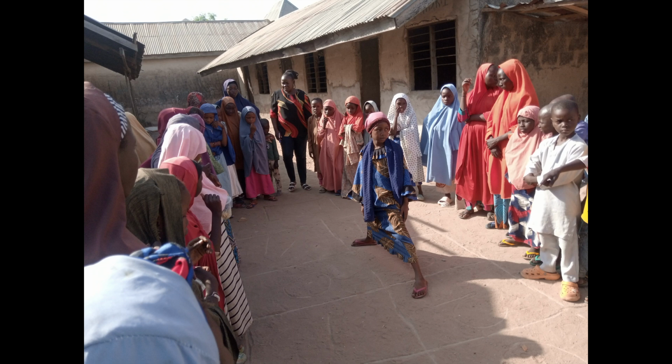We use the TaRL model, that's Teaching at the Right Level, to administer assessments to these children to first ascertain their level of knowledge before placing them in a particular class. Then, through UDL, we aim to create a learning environment that is adaptable to each student's unique needs.